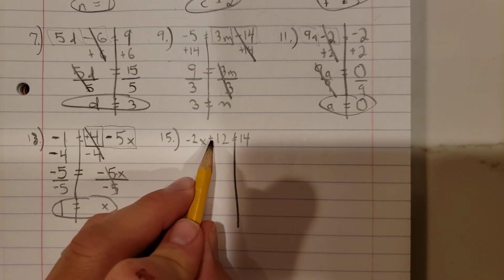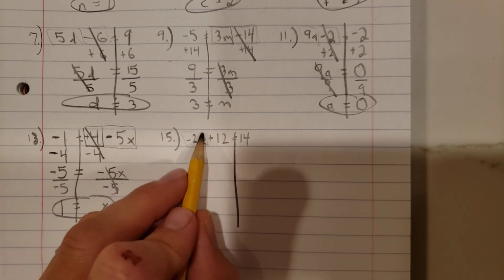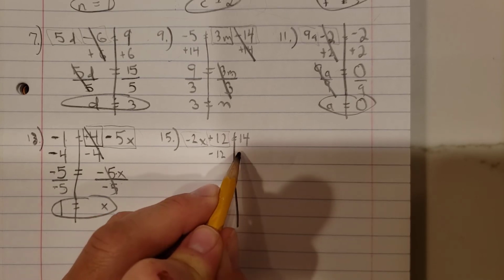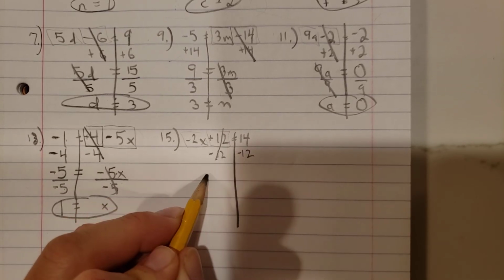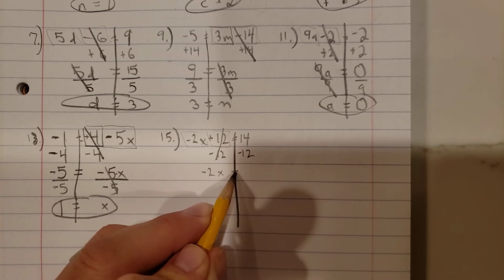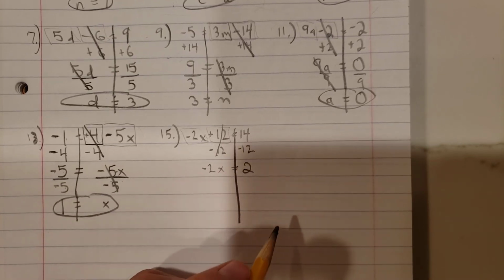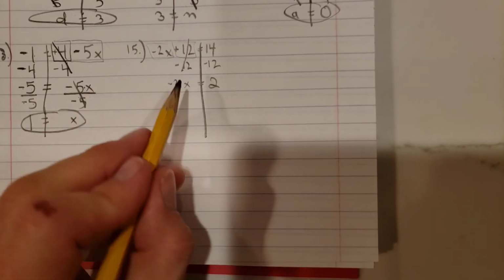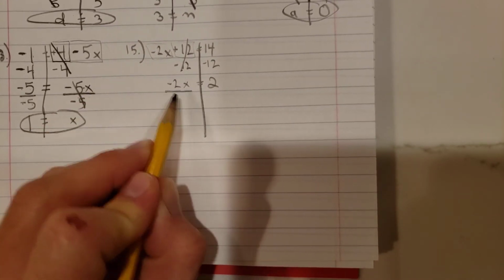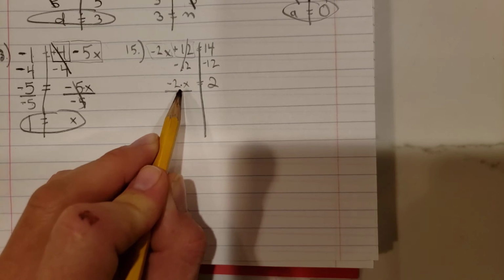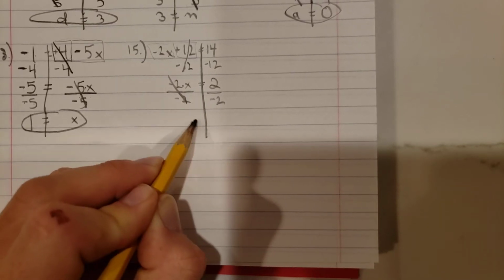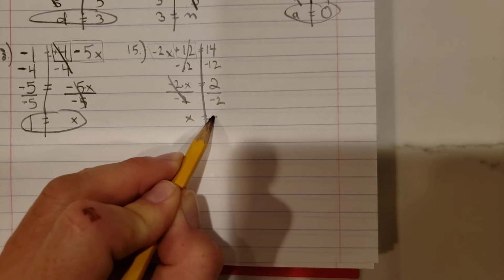What do we have here? We've got my variable term and my non-variable term. I'm going to get rid of that non-variable term first. We have -2x equals 2. And then we notice that that is multiplication, so we're going to divide by -2, divide by -2. x equals -1.